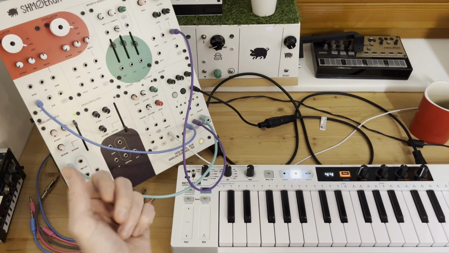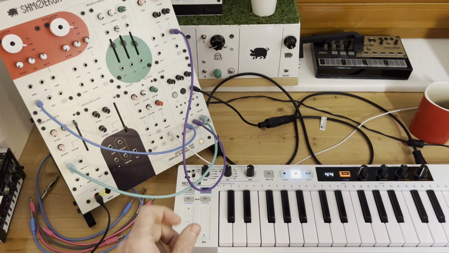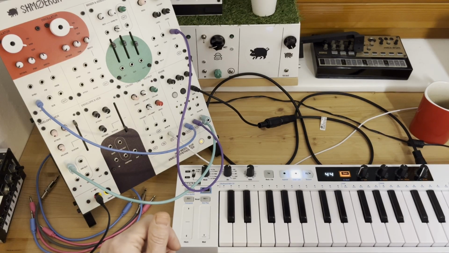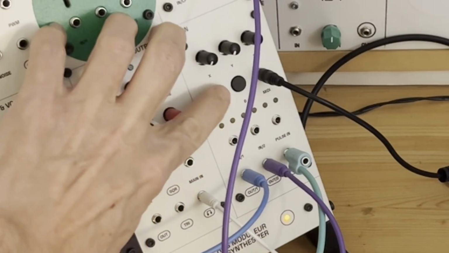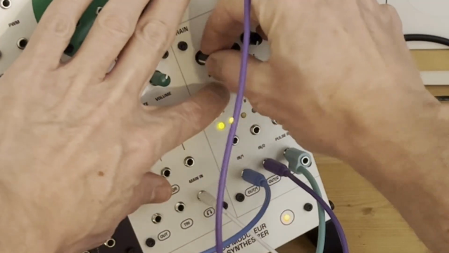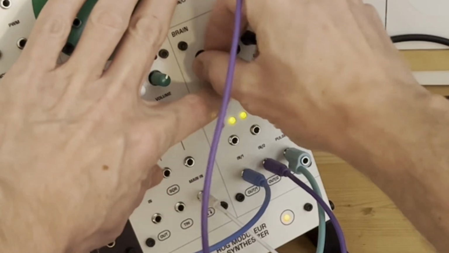So this is the basic setup and the basic settings for this module, but there are other things that you can set. For example, if you want to change the MIDI channel, you can hold button A and use the first knob to set the channel. You can see on the LEDs, in binary of course, which channel you're in.